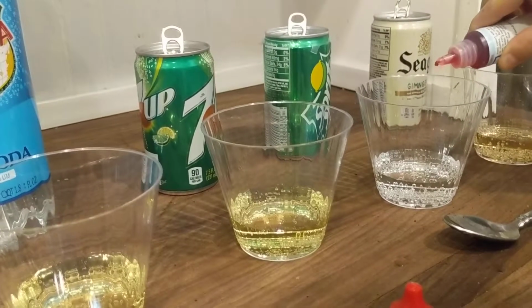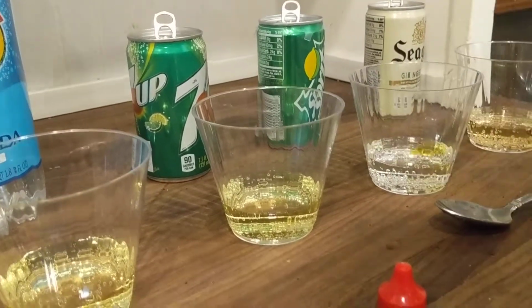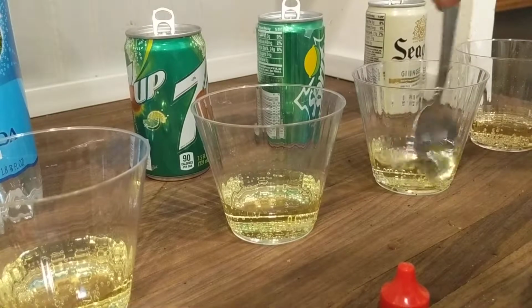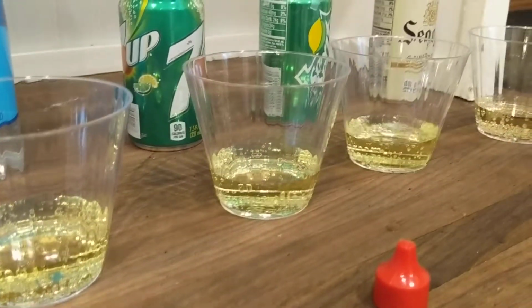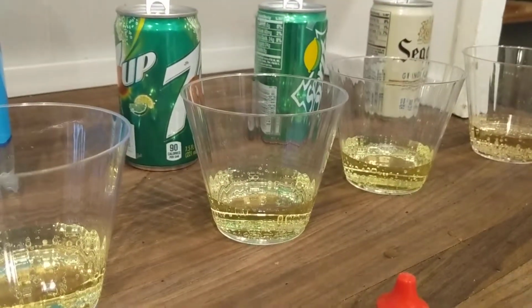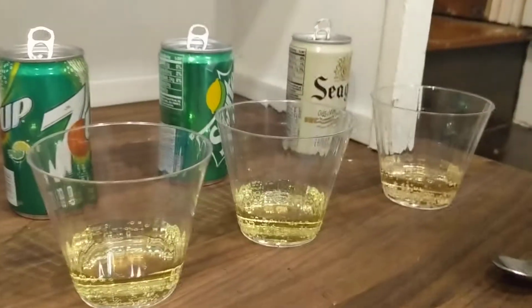Okay, so let's take a look. 1, 2, 3, 4, 5. Stir it in there real good. Yep, I was right. And Sprite is also acidic. It smells so good. Now, we're going to look at ginger ale.